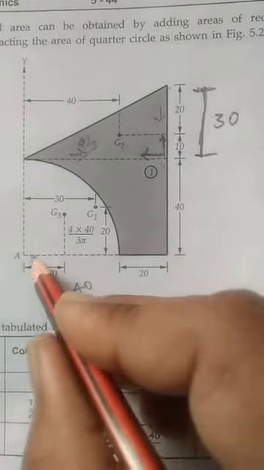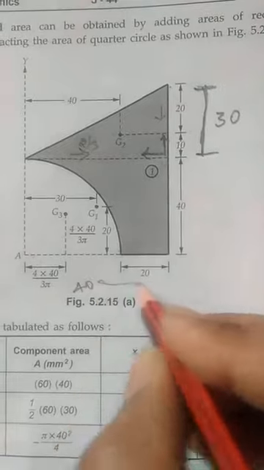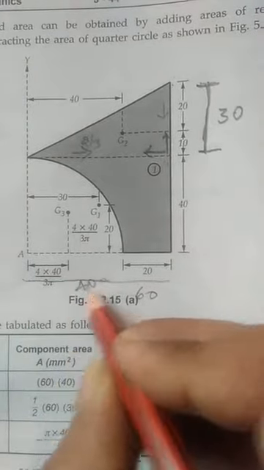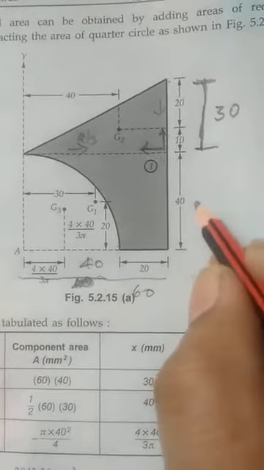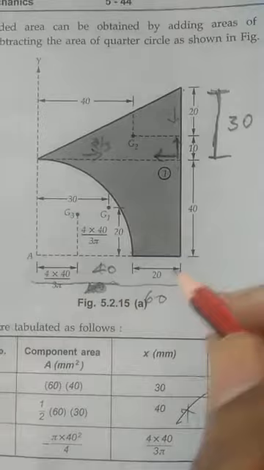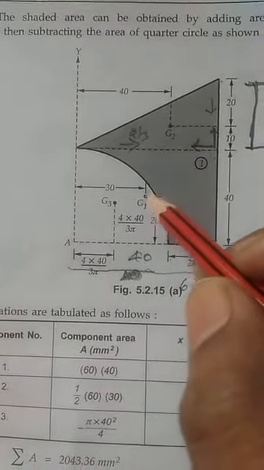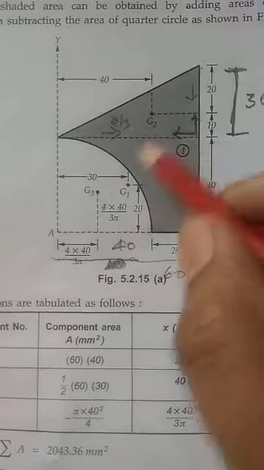So for rectangle one, from here to here it is 40, from here to here it is 20. So the total length from here to here is 60. From here to here is 40. This is the first area, the second area and the third area. Here we are given the names G1, G2, G3.